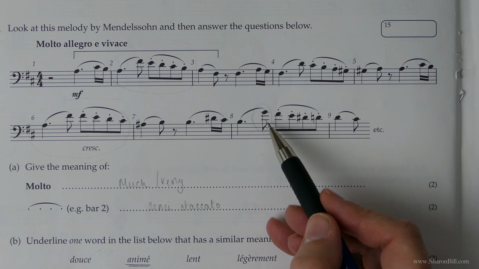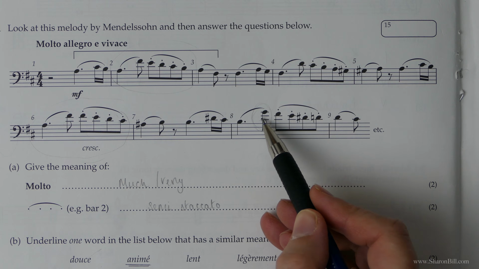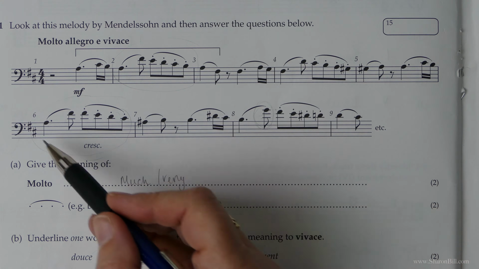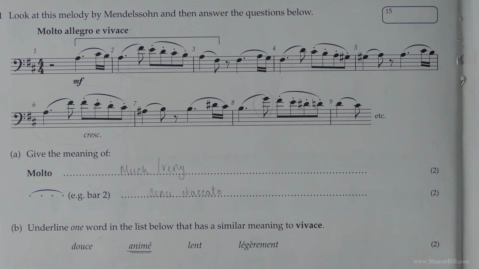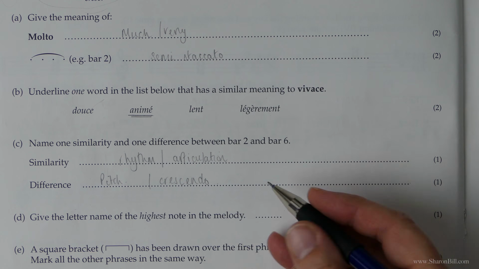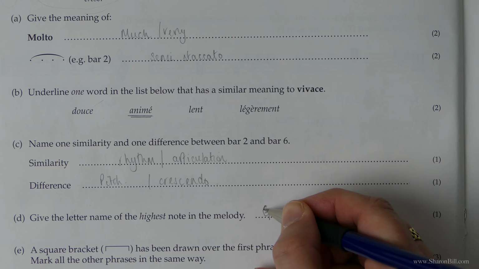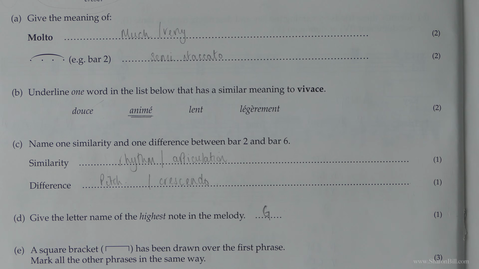So if we work this out from middle C: C, D, E, F, G. The key signature doesn't affect that. So our answer is G. Use a capital letter always when you're naming notes.